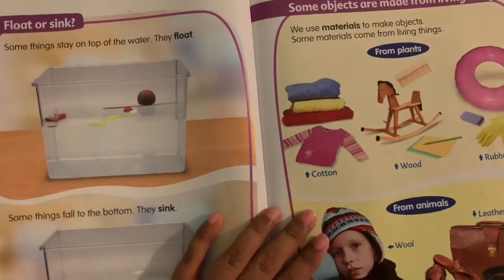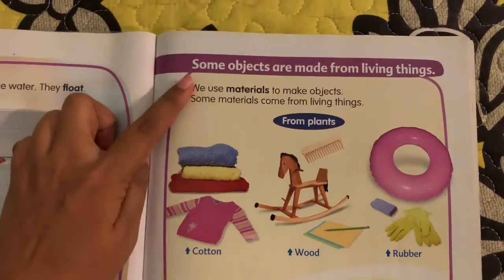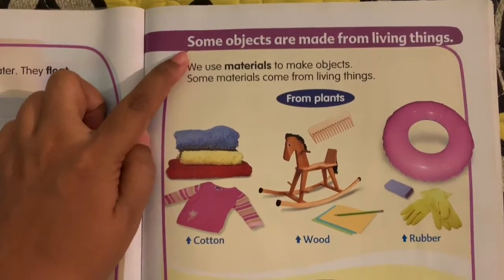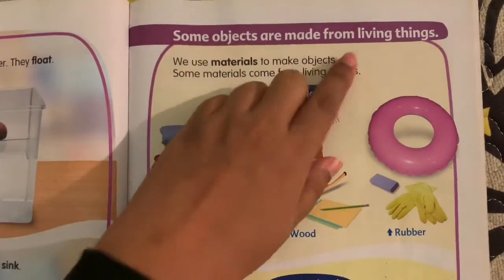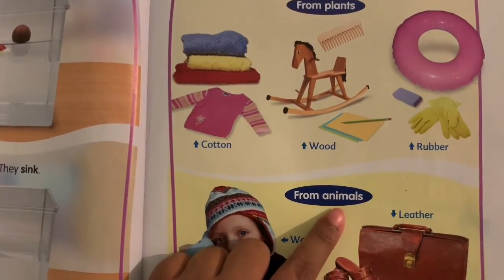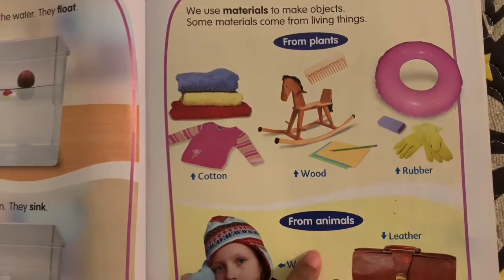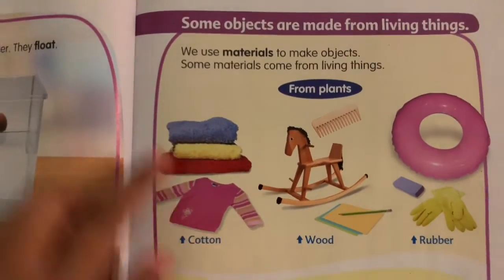Moving on to page 41 of the topic non-living things, we will see that some objects are made from living things, for example plants and also animals. People made a lot of things from plants and also from animals. So let's have a look.